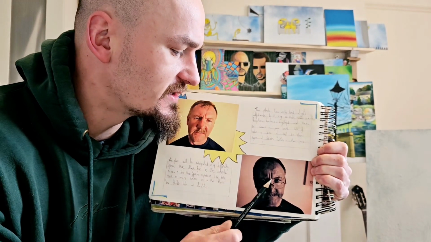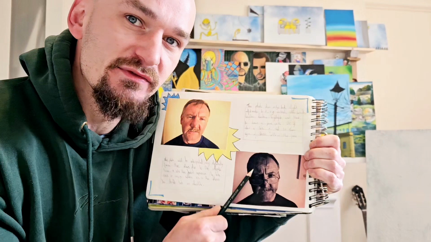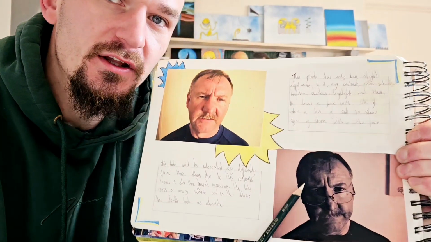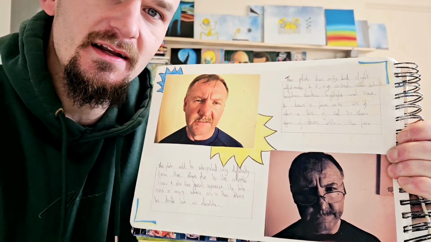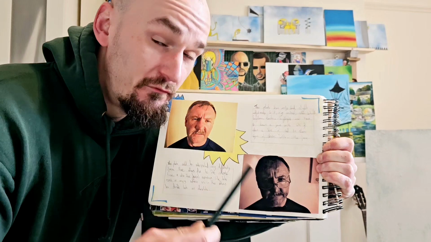So here we have a bright faced picture. You can see there's no real chiaroscuro effect, whereas here there is a chiaroscuro effect because this side is very dark, whereas this side is bright and light. So if we were to draw this, we would end up with a drawing with a chiaroscuro effect, okay?